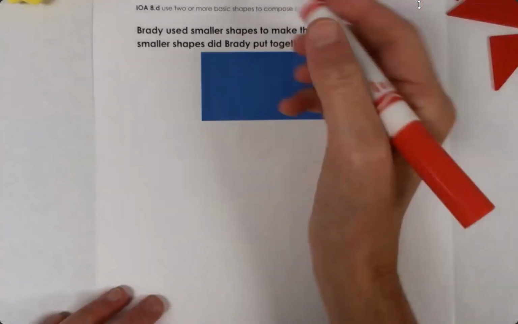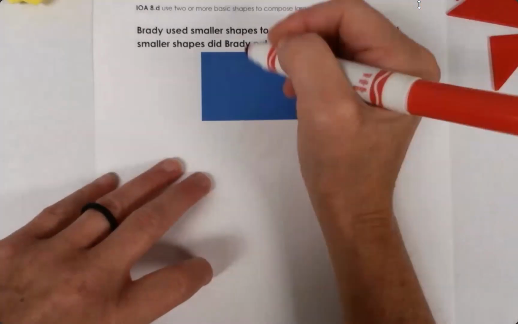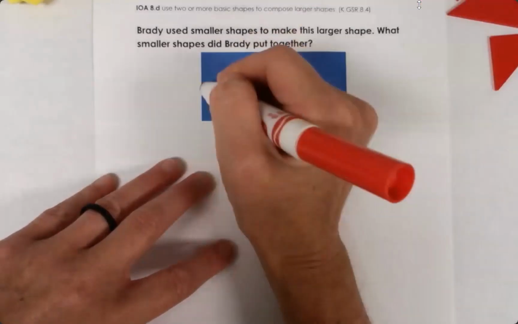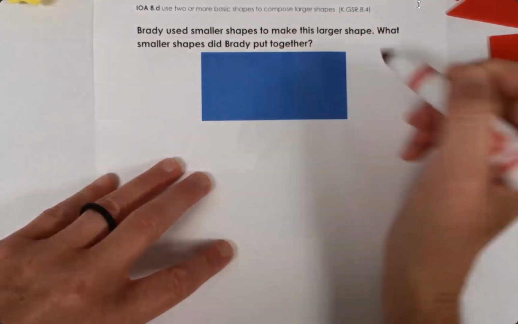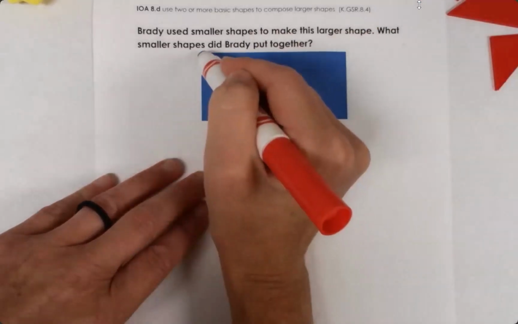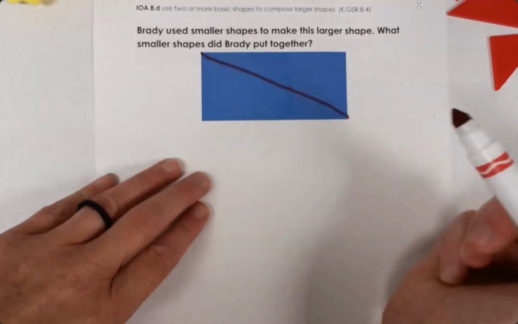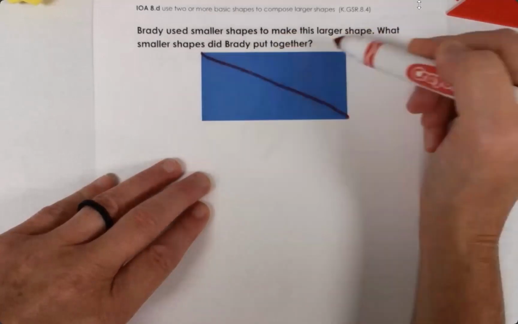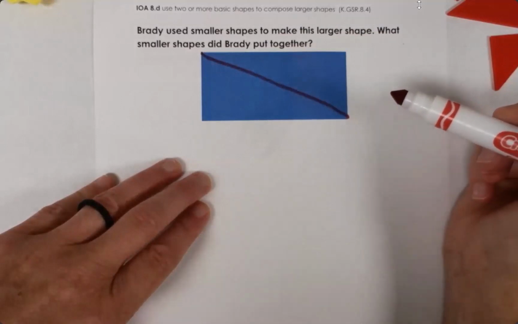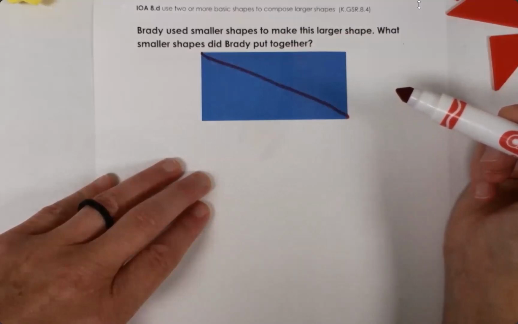Maybe they decompose it into multiple smaller rectangles. For example, I could go this way and now I have 2 rectangles. I could go this way and draw 2 and have 3. Or I might be able to see, ooh, if I draw the diagonal, I now have 2 triangles that are each 3 sides, and they've been used to make this rectangle. So we want our students to have multiple opportunities at the concrete level to compose larger shapes using 2 or more basic shapes, so that then they can do the work at the representational level.